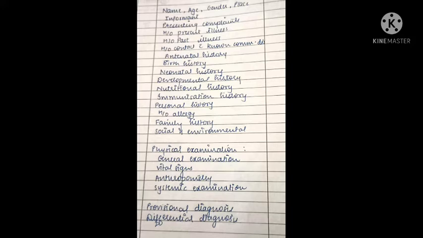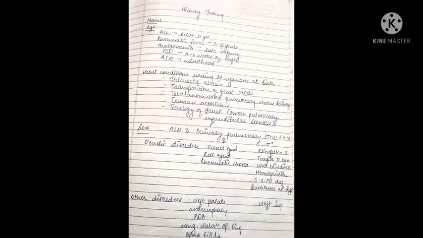For physical examination, we will go with general examination followed by vital signs, anthropometry, and systemic examination. After which we'll make a provisional diagnosis and consider all the differential diagnoses. And we'll start with the pattern, in which we'll write X-year-old male or female child, name, residing at, by religion, informant being XYZ, was brought to a hospital on date with chief complaints of 1, 2, 3, and thus we'll start our case.